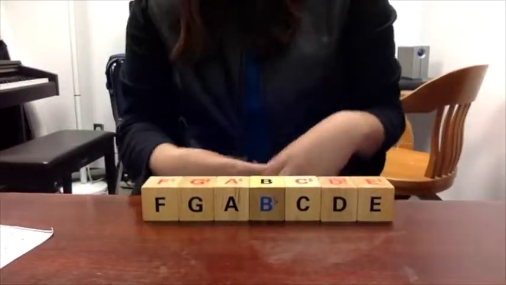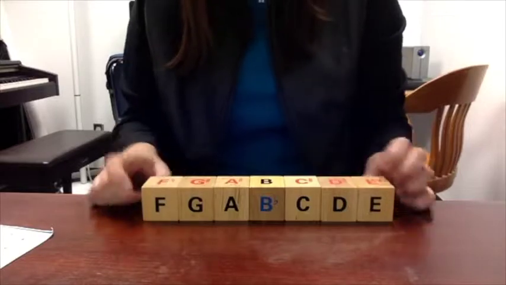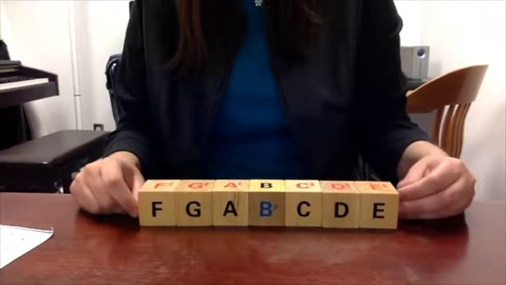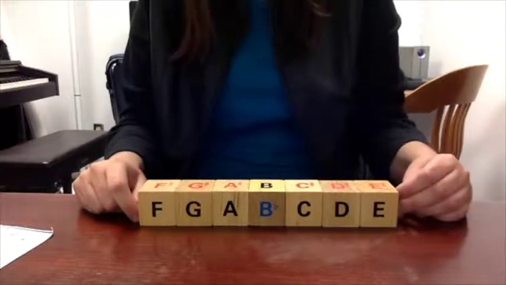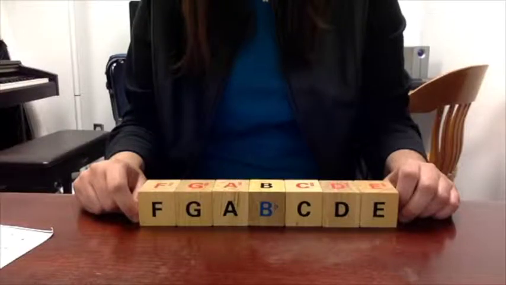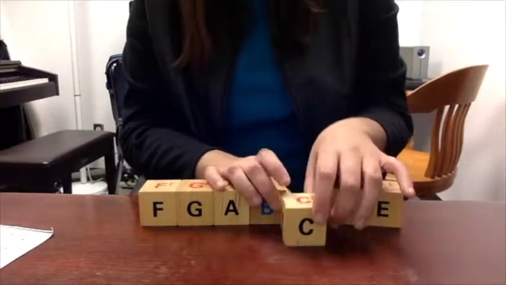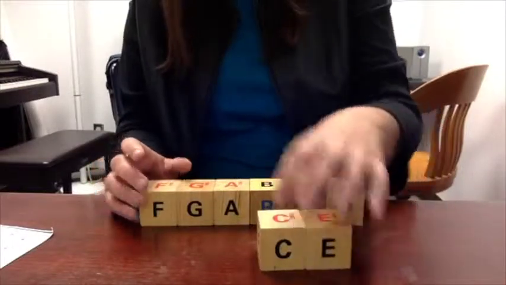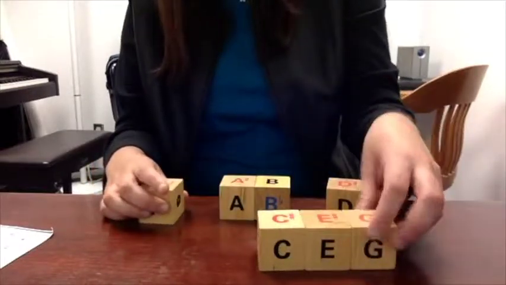Let's start with the dominant seventh first. So if we're in F major, what is the dominant of this scale? That means scale degree 5 or sol. Right, C. So we're going to skip up, and skip up.